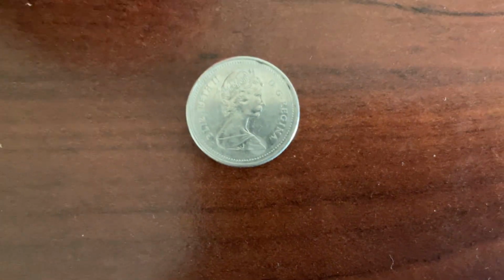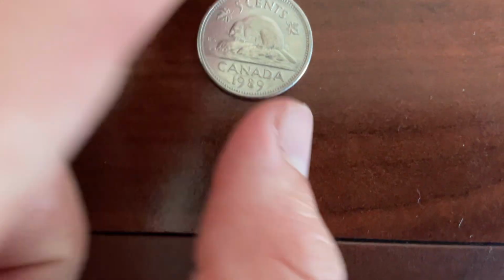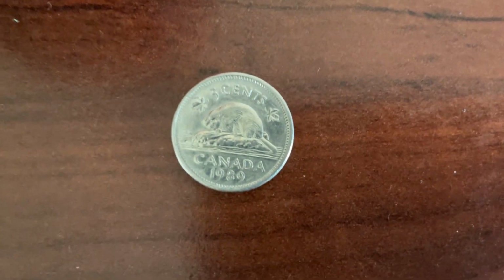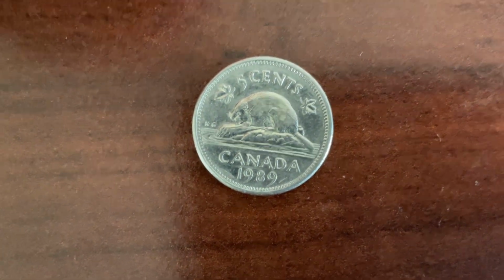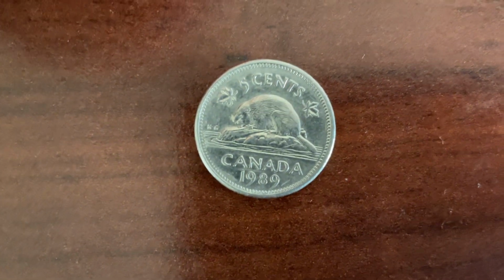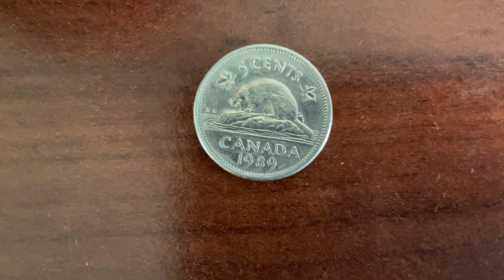Today we'll be looking at who's on the Canadian money. This is a Canadian 5 cents with Queen Elizabeth, the late Queen Elizabeth, on there. And on most Canadian pennies, there's just the Queen on there. We're going to be looking at who's on Canadian money. Let's look at the notes.